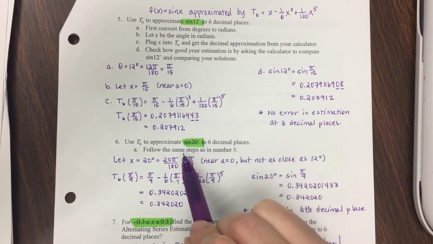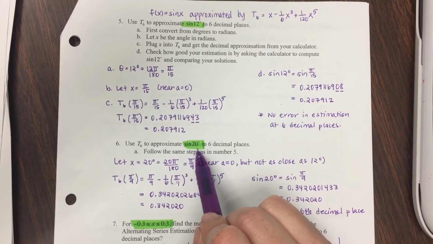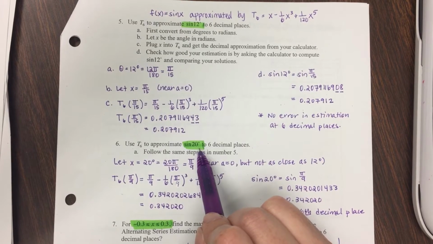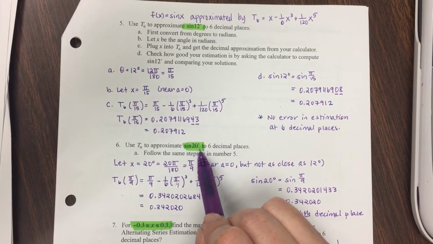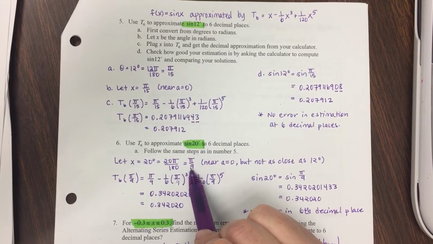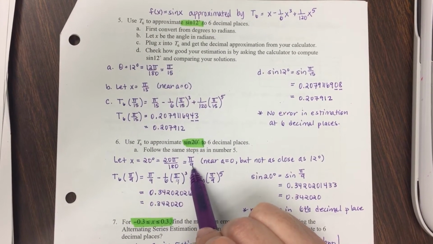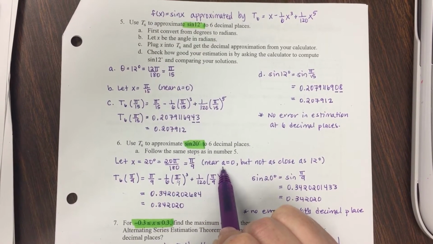So let's just try one more, 20 degrees. Now 20 degrees is a little further away from 0, so we're probably not going to get as great an estimate because we're moving away from that center value that we used to create our Taylor polynomial. But similar to the last example, I went ahead and converted it to radians. So I have pi over 9. It's near a equals 0, but not quite as close as 12 degrees.